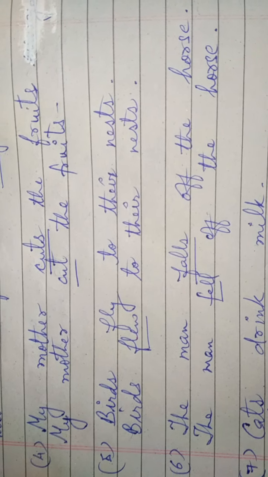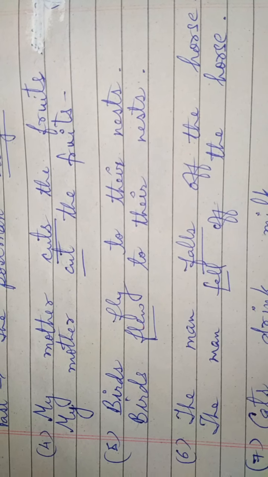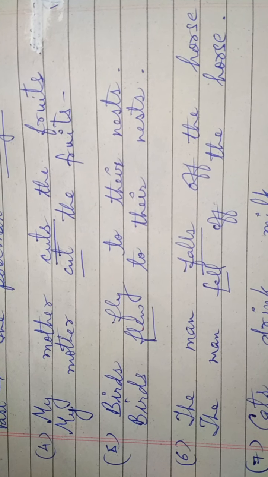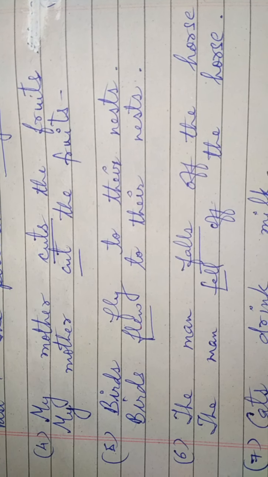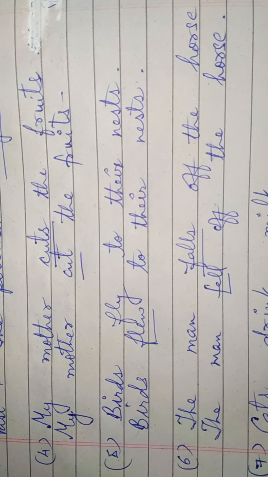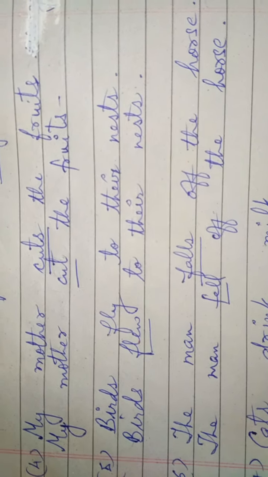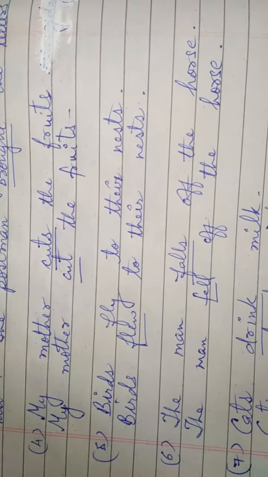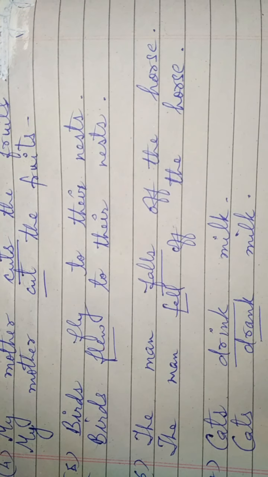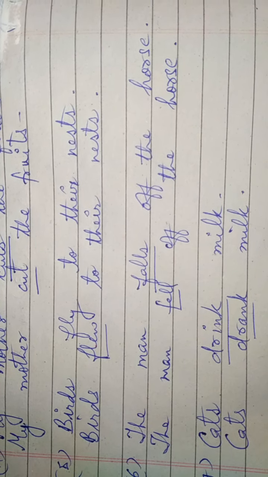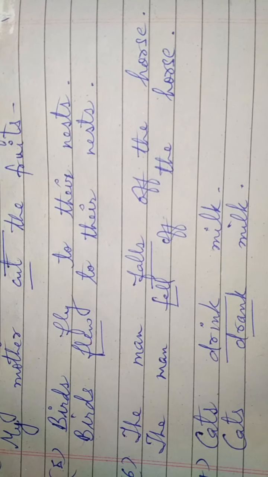What is the difference that you find here? The difference is that in present tense, if the subject is singular, mother, the action word has S added to itself. Cuts is the word here. But when we change to past, there is no S. The S gets omitted. The mother cut the fruits. This is the past.